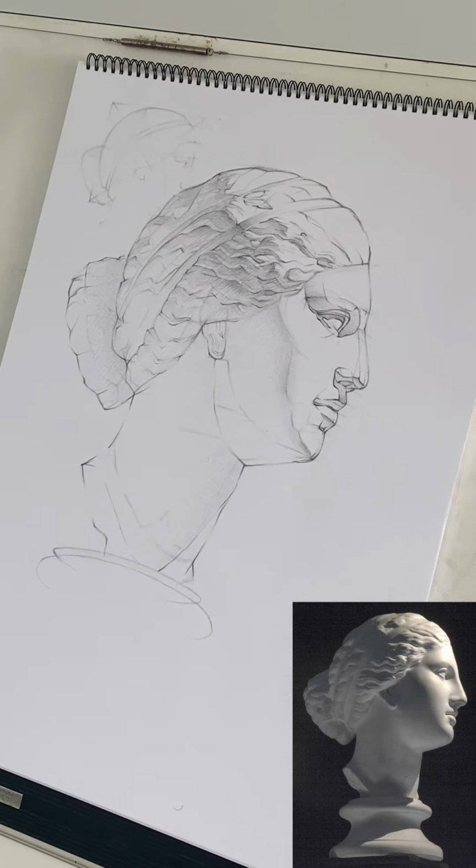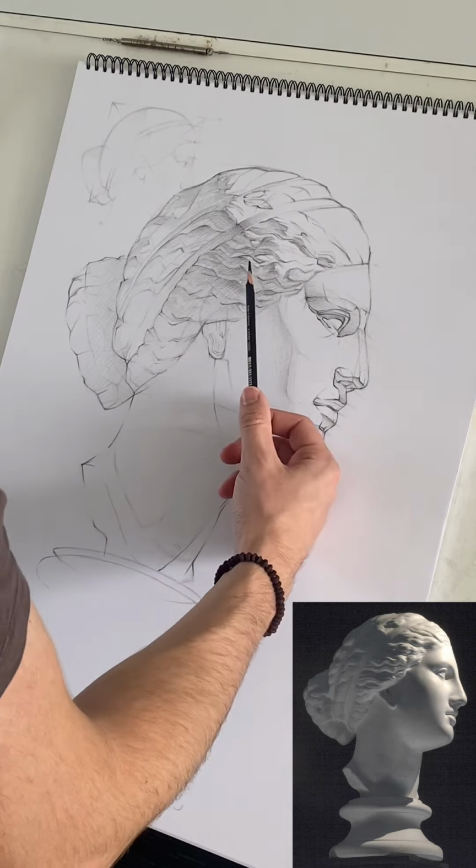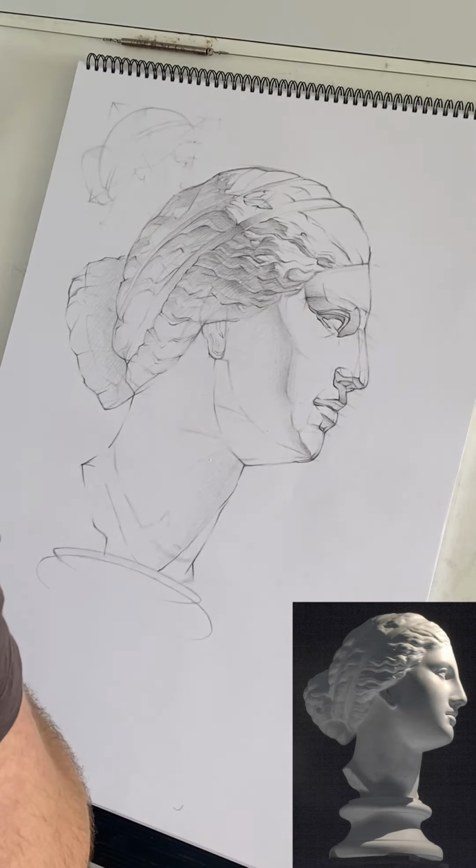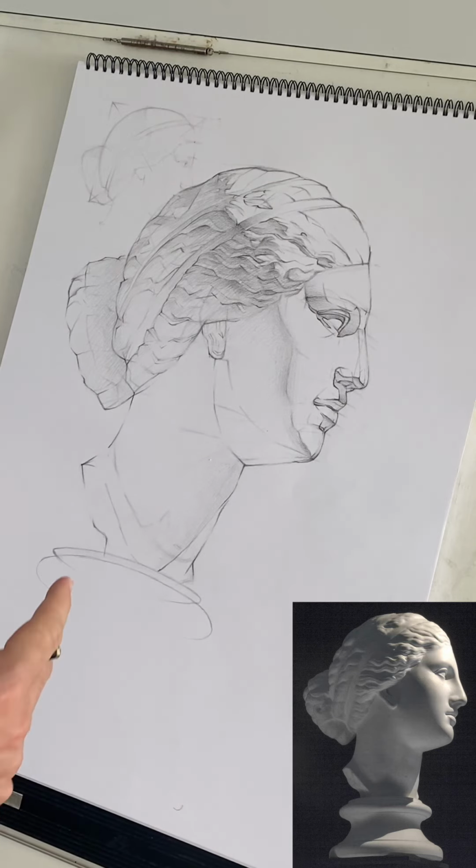The effect of aerial perspective is not obvious in our reference. So this is actually more of a simulated effect that we do in the drawing. But if you can do it well, you're going to get a very good result out of it. And it's just going to make the drawing look a bit more three-dimensional. I'm going to edit this video so that I can show you an example of the aerial perspective.